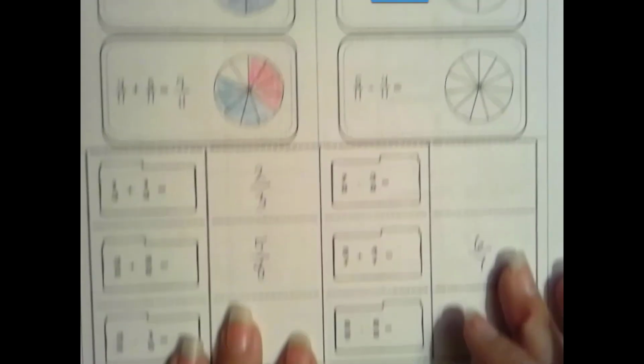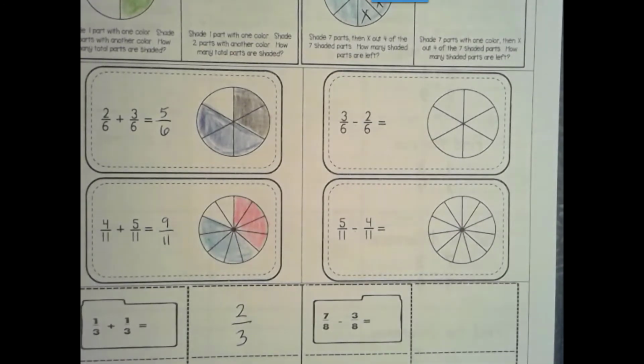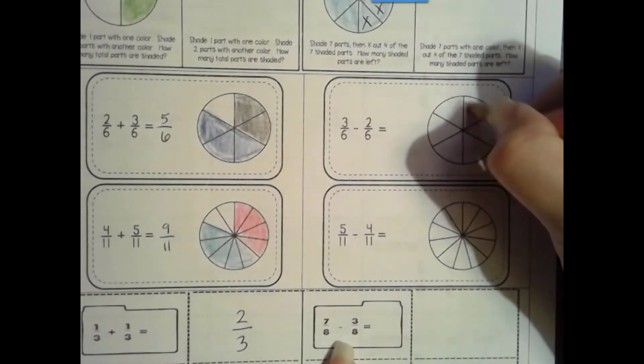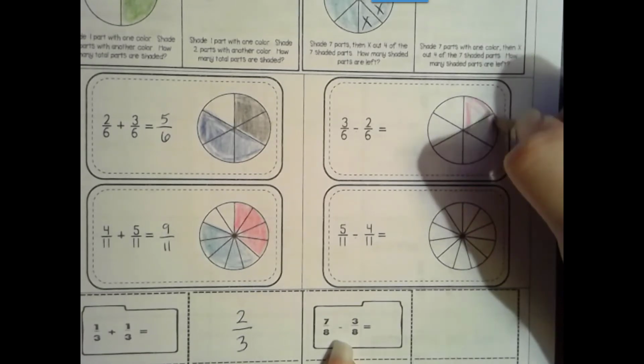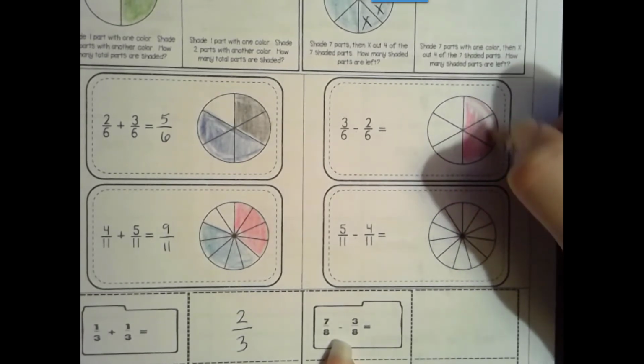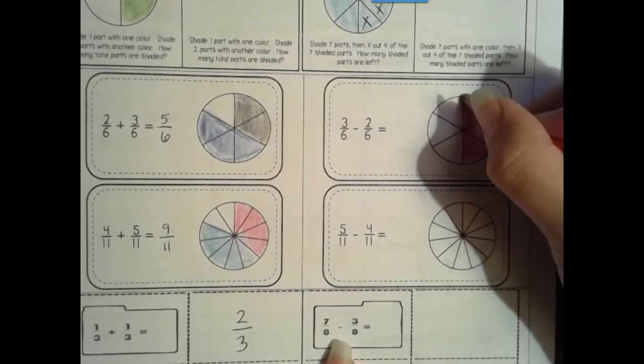All right, let's go ahead and look at the subtraction now. Here, what we have is 3/6, which is actually equivalent to 1/2. So half of this circle is filled in.